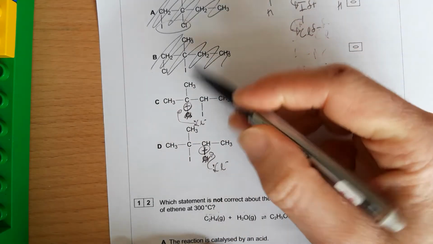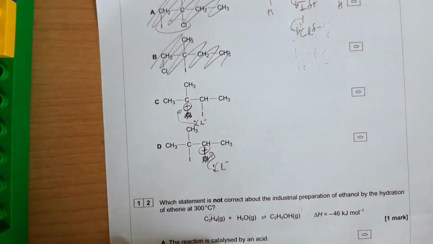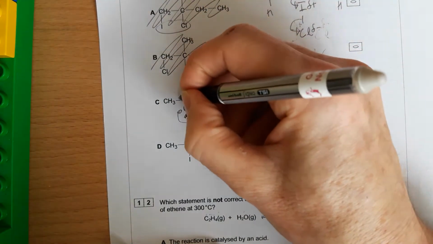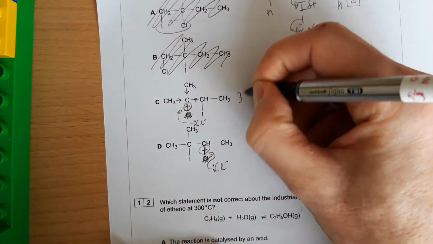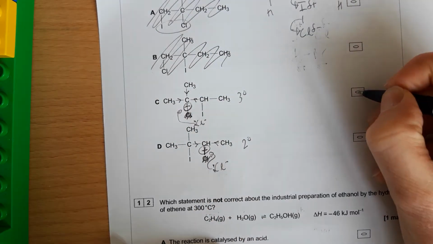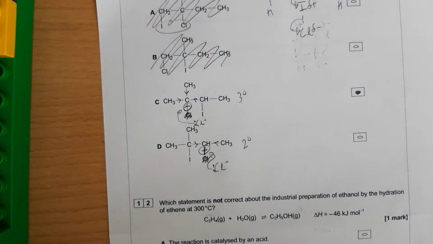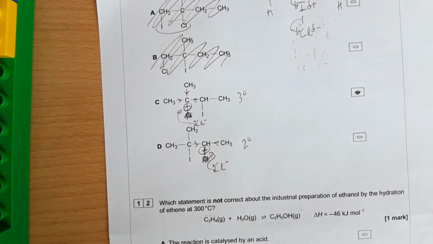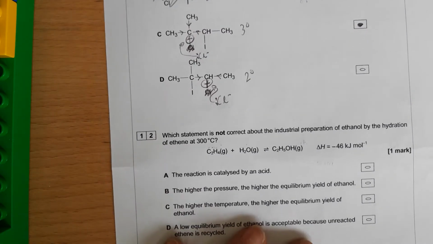And now you've just got to ask yourself, in C or D, which is the most stable carbocation? Well, this carbocation is a tertiary carbocation, and this carbocation is a secondary carbocation, so the answer is C. And if you were asked in the exam, you would say because it forms via a tertiary rather than a secondary carbocation, and tertiary carbocations are more stable than secondary carbocations. So that was the answer to that one.